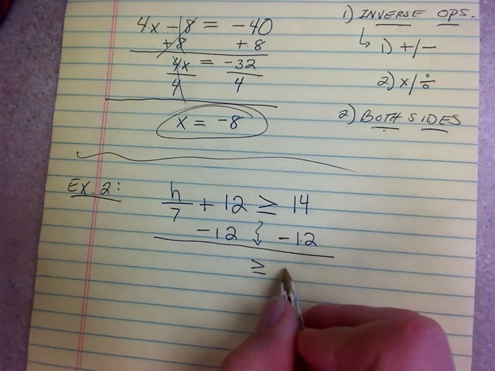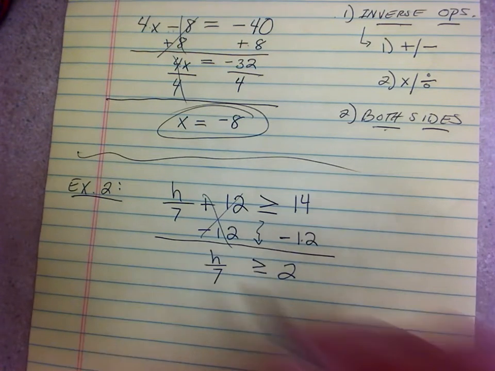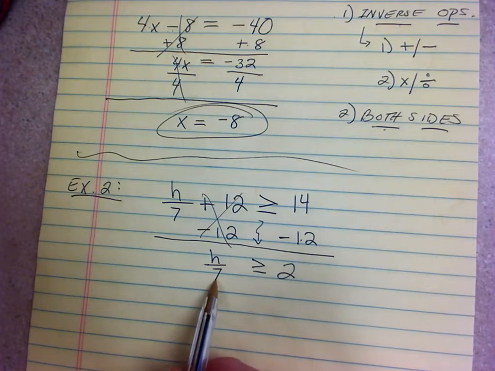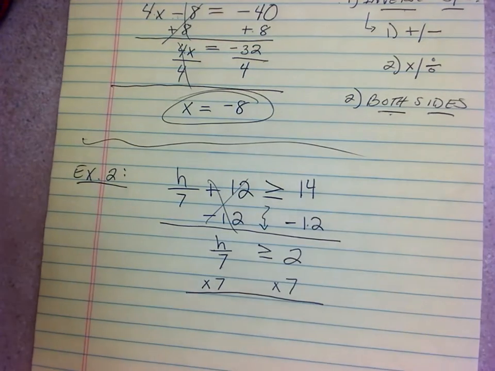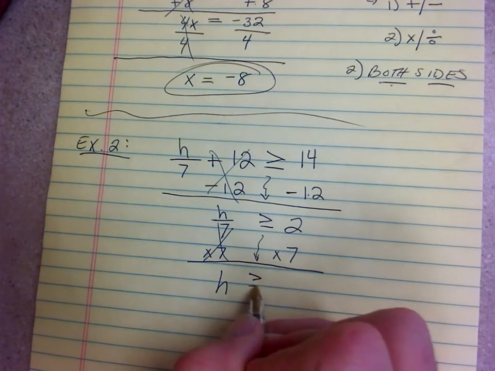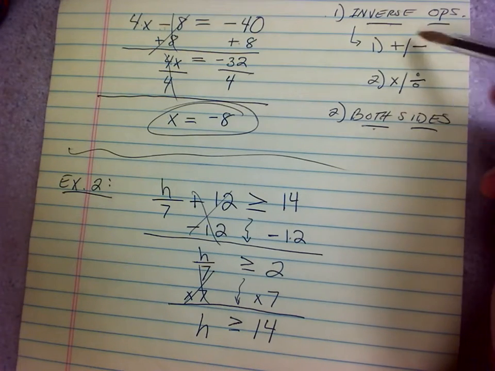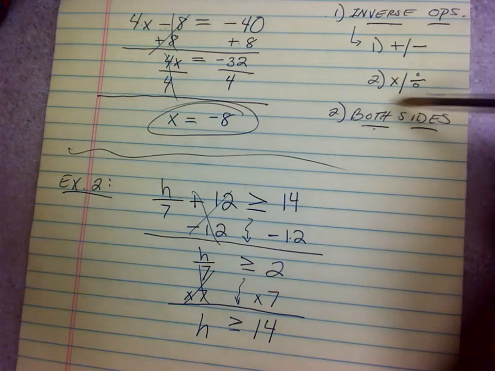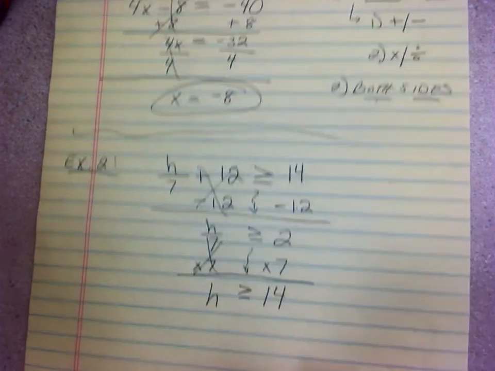Bring down our inequality. 14 minus 12 is 2. 12 minus 12 cancels, so we're left with h over 7. We have divided by 7 going on here, so our inverse would be to multiply both sides by 7. And h is greater than or equal to 14. Again, nothing different there. The approach stays the same. The only thing we need to make sure of is that we follow our order here as far as dealing with our symbols.